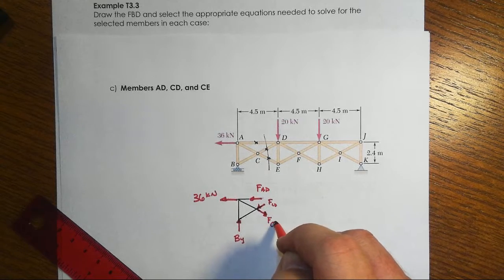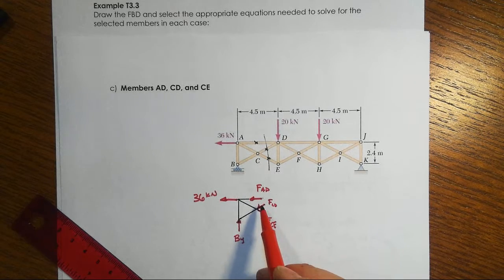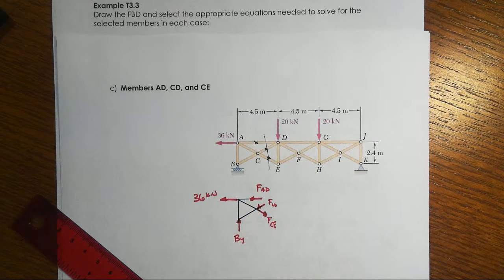Before I move off of that, I've got one force shown with an X value going to the right, and three with X values going to the left, which sounds a little sketchy, but it's possible that it might work out that way.